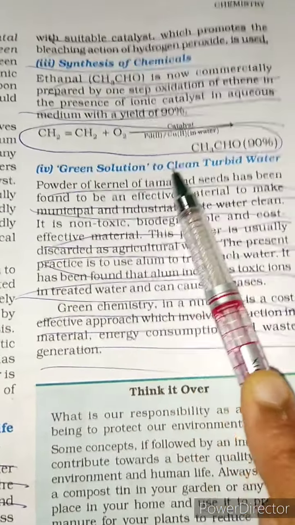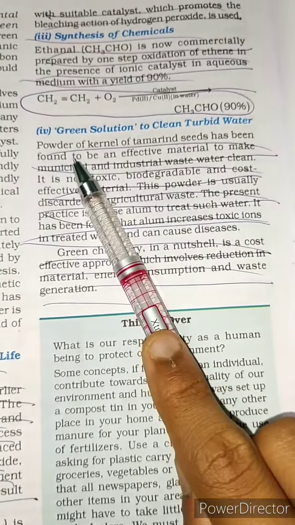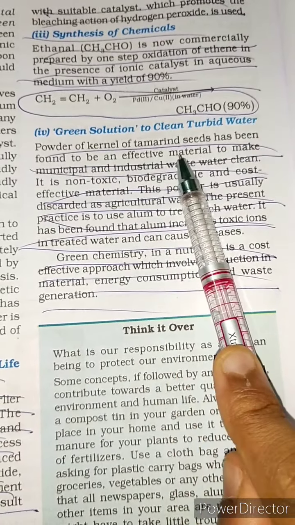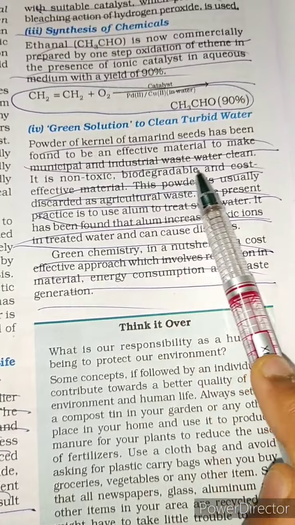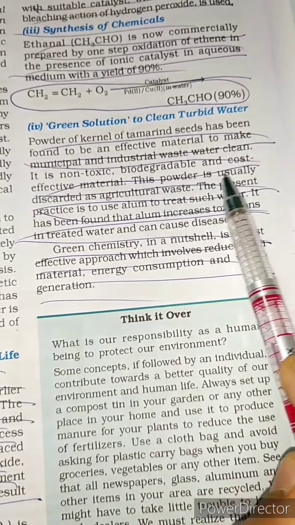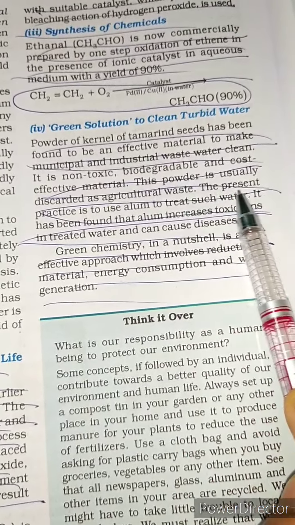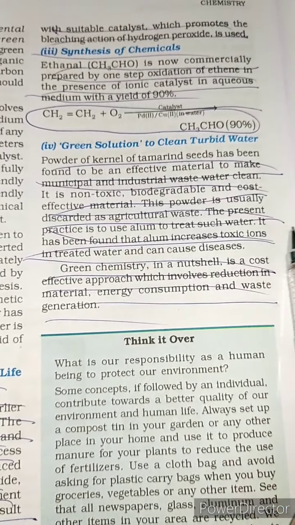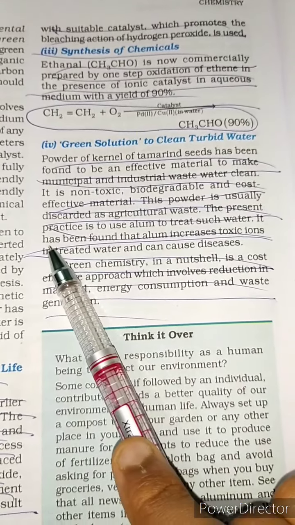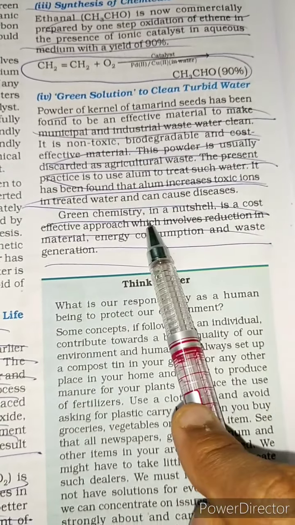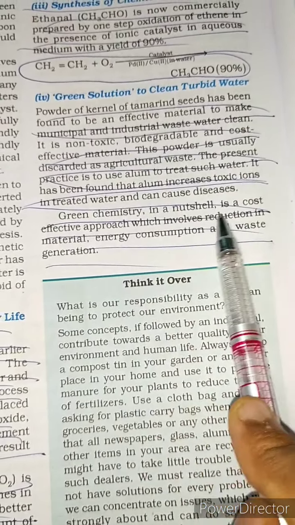Now a green solution to clean turbid water. Powder of kernel of tamarind seeds has been found to be an effective method to make municipal and industrial wastewater clean. It is a non-toxic, biodegradable and cost-effective method. This powder is usually discarded as agricultural waste. The present practice is to use alum to treat such water. It has been found that alum increases toxic ions in treated water and can cause diseases. Green chemistry in a nutshell is a cost-effective approach which involves reduction in material, energy consumption and waste generation.